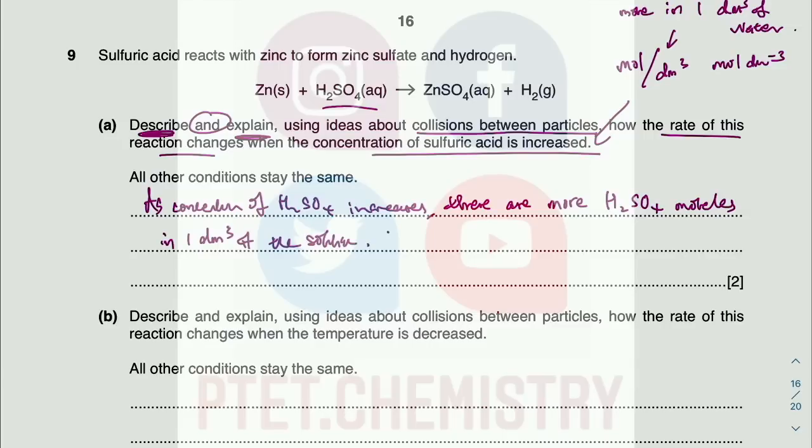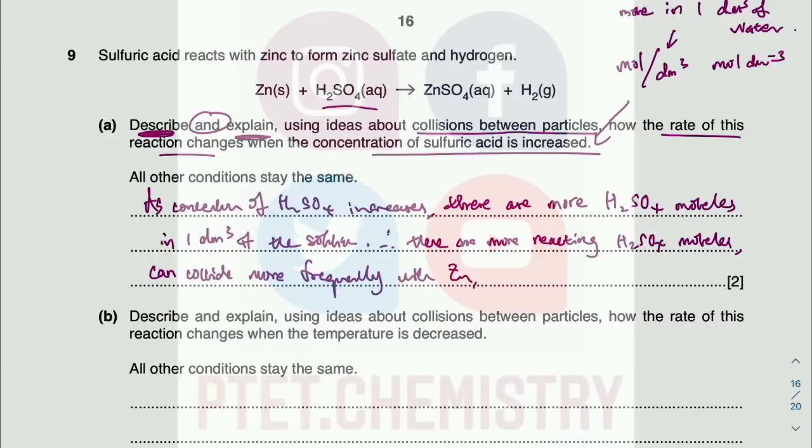Okay, therefore there are more reacting H2SO4 molecules that can collide more frequently with zinc. Because it increases collision frequency, therefore the rate of reaction will increase.